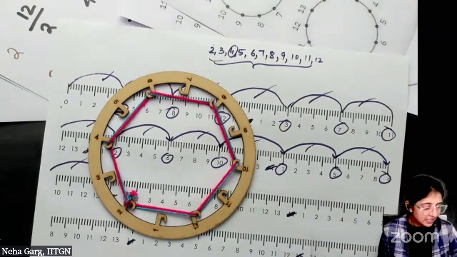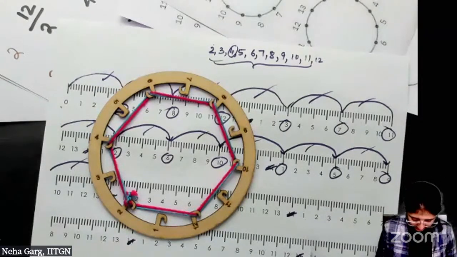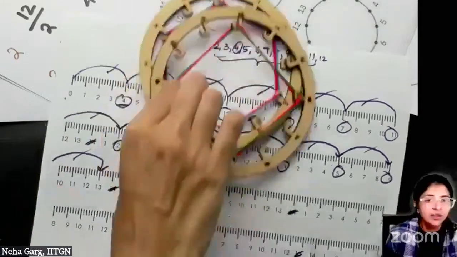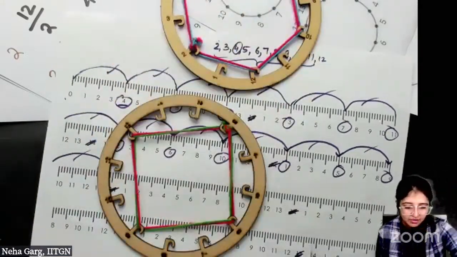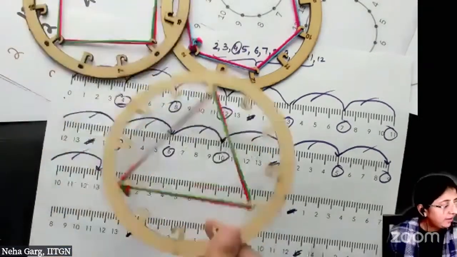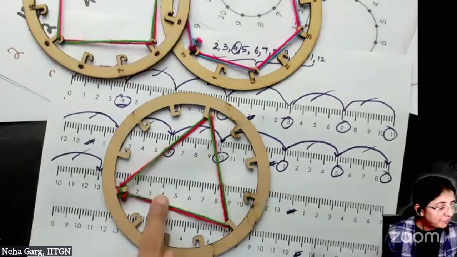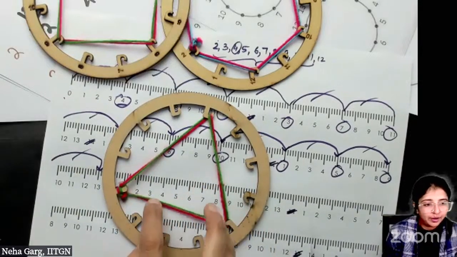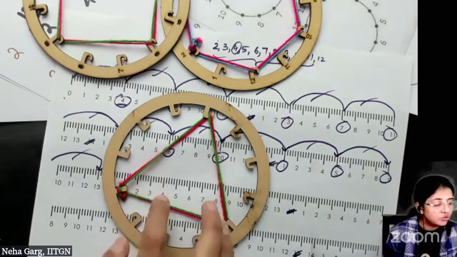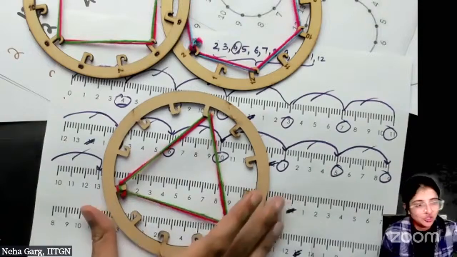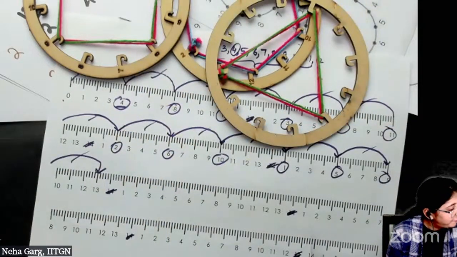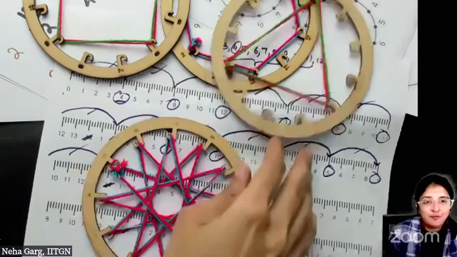You can see this is a hexagon. And then we have a square, which is by adding 3. And then we had the triangle. Where was the triangle? Yeah. Then we had the triangle. And why are these different colors? Because you got these strings by 2 numbers. That is why we have used different strings to show that these are the same shapes. So 4. And finally, this is the 5. Let me just check. Yes, this is the 5 one.